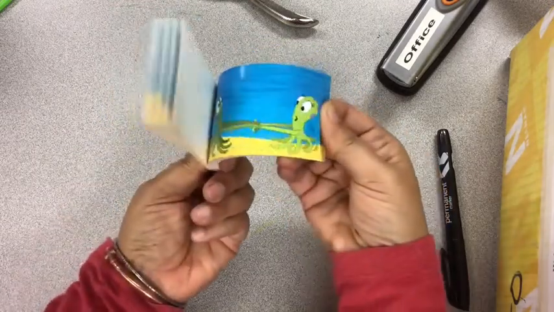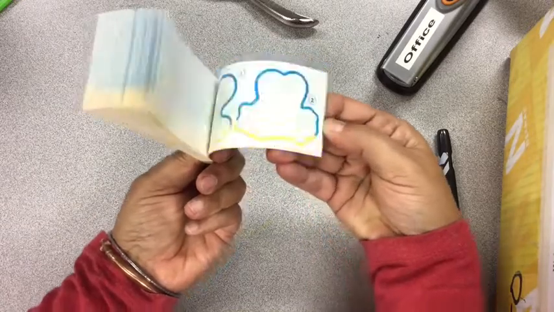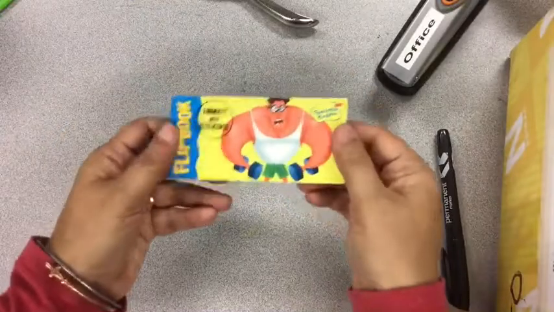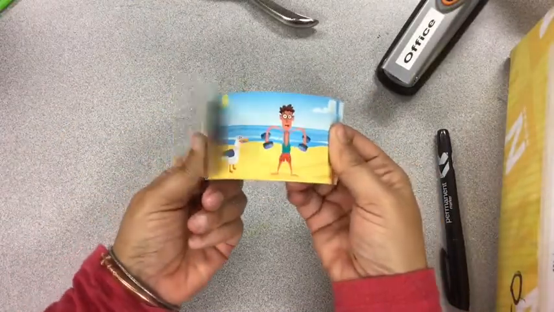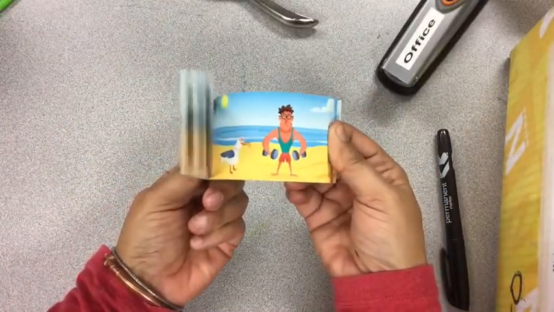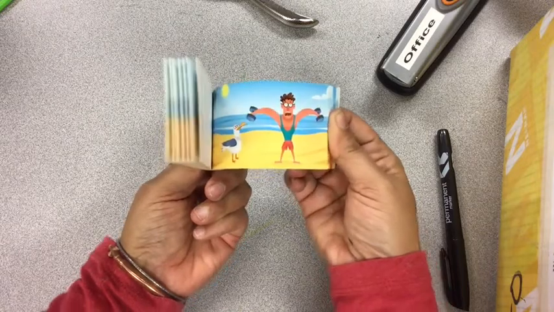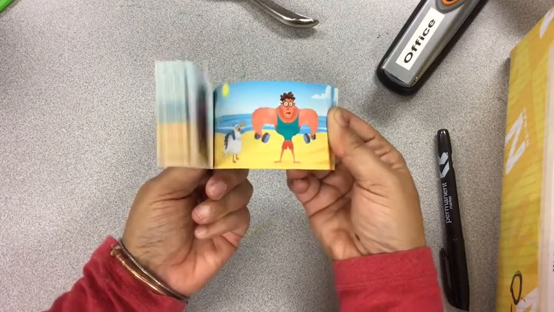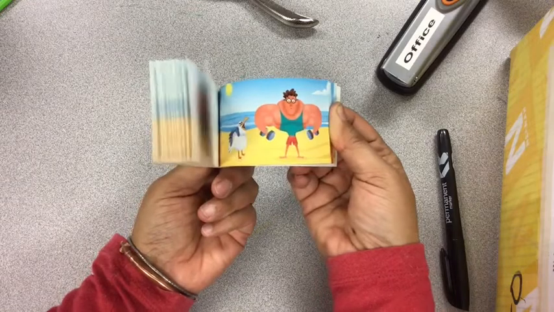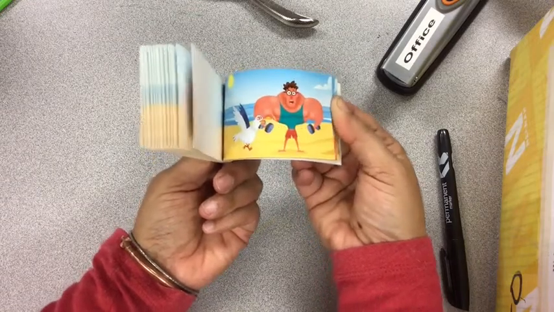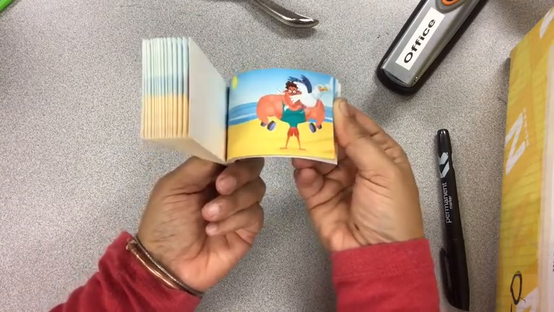Now I'm going to do it fast. Here's another one with slow, and then I'm going to do it fast next time so you can tell the different positions that they have.